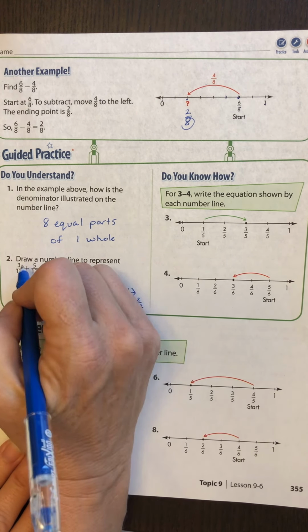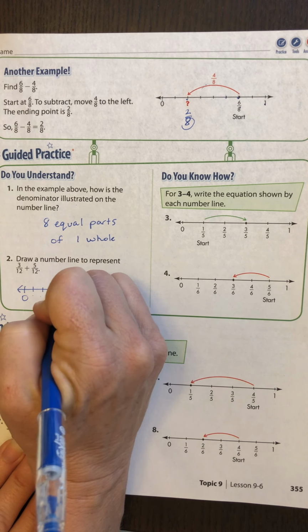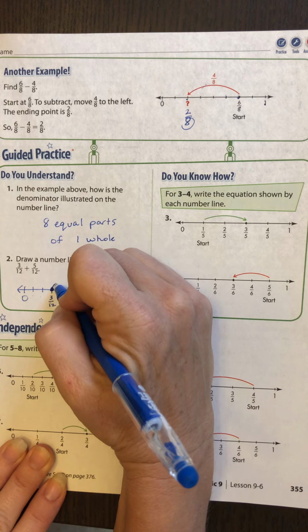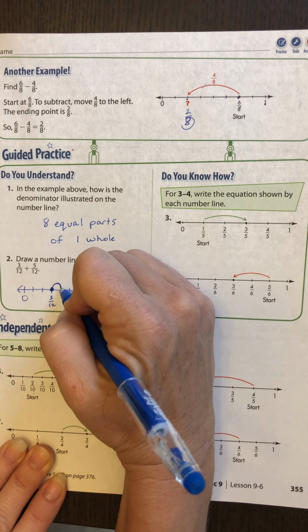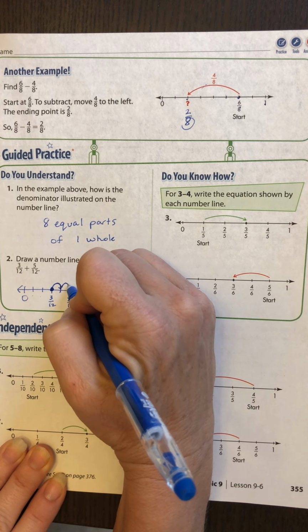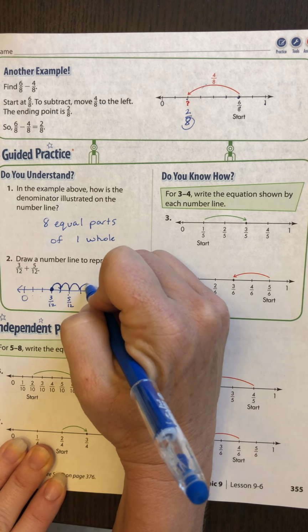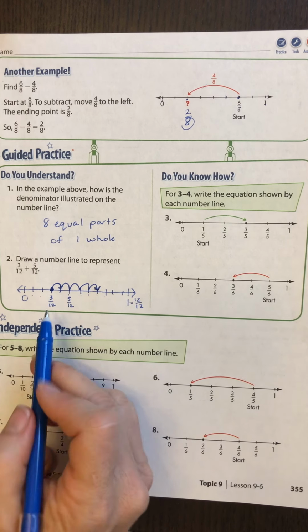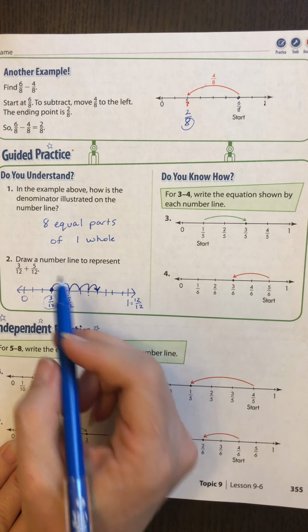All right, so we are going to draw a number line to represent 3/12 right here plus 5/12. So plus 5/12 means we would go forward 5: 1, 2, 3, 4, 5. So 3/12 plus 5/12.